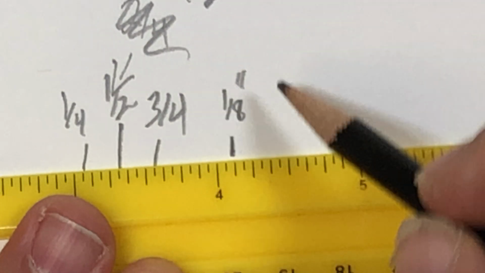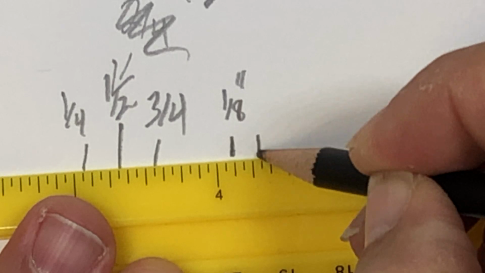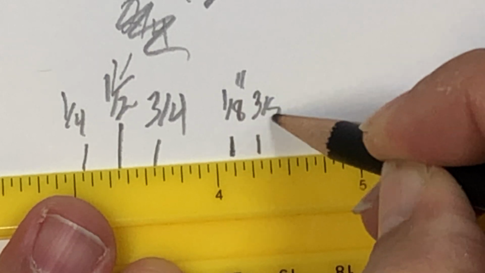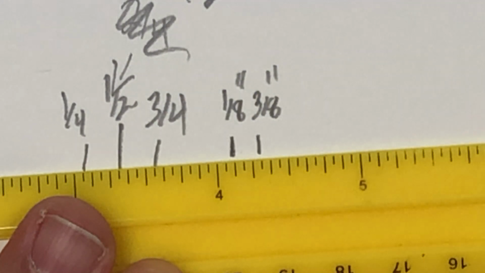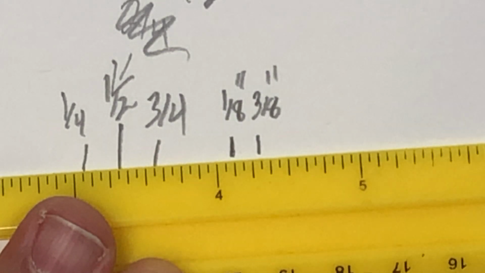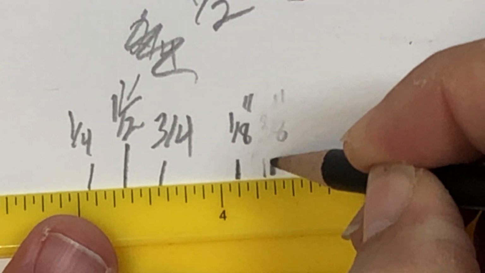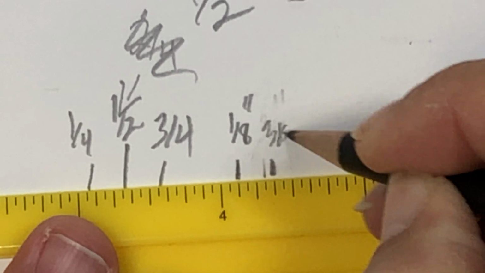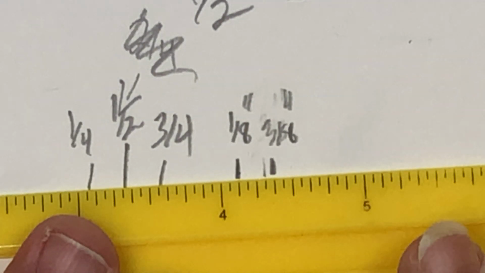This one indicates 3/8 of an inch. Why did I skip from 1 to 3? I think I marked a 1/16 there. Never mind. There is 3/8 of an inch.